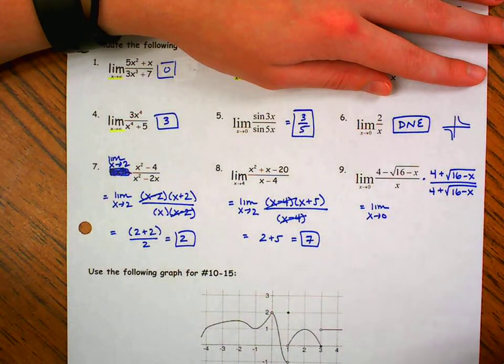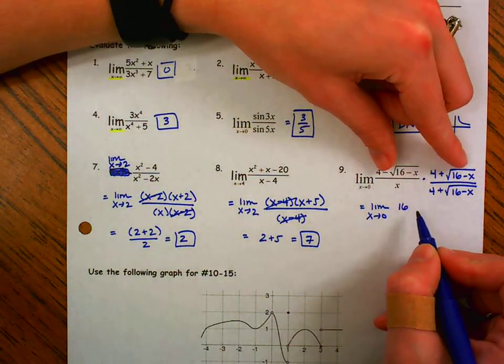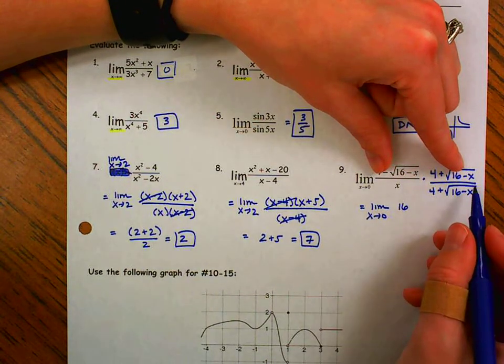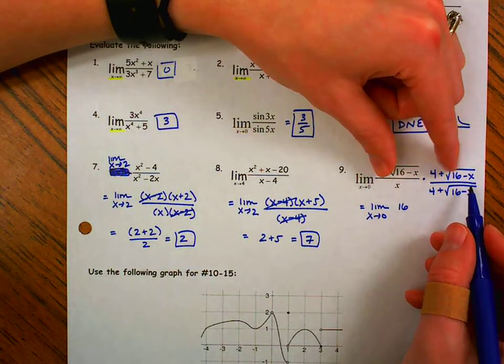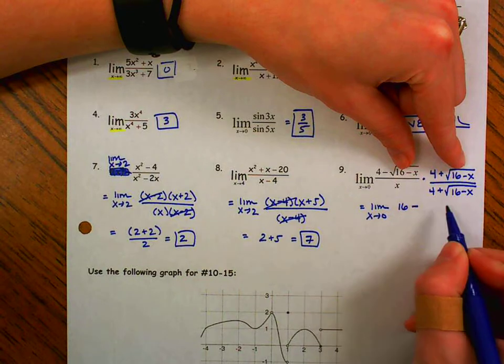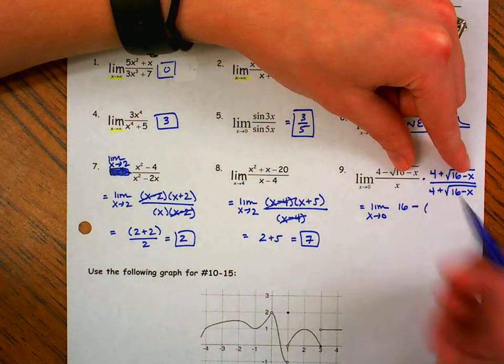So remember, I'm only going to FOIL and factor out in my numerator because that's the one I did this process for. And when I do that, I'm going to get 4 times 4, which is 16. When I multiply these terms and these terms together, I'm going to get a positive 4 times root 16 minus x and a negative 4 root 16 minus x. Those are going to cancel out. So I did these, and now I'm left with these terms. That's going to be negative. And when I multiply things together that have a radical, the radical is going to go away.